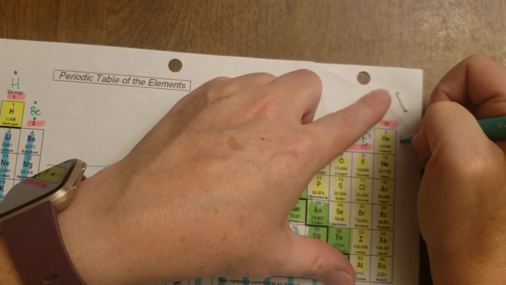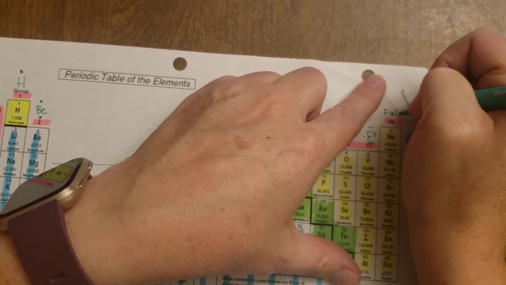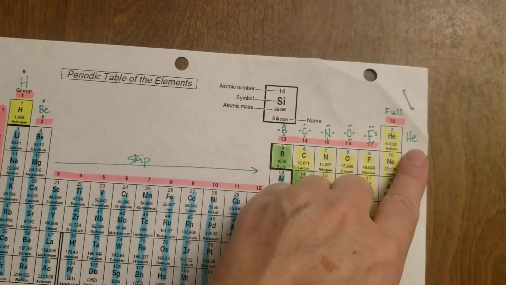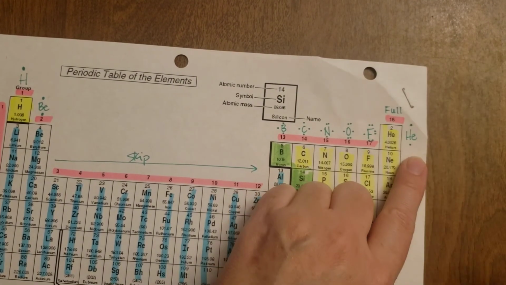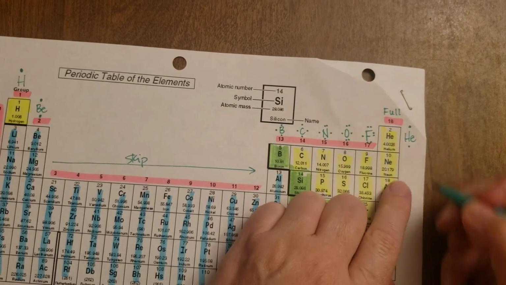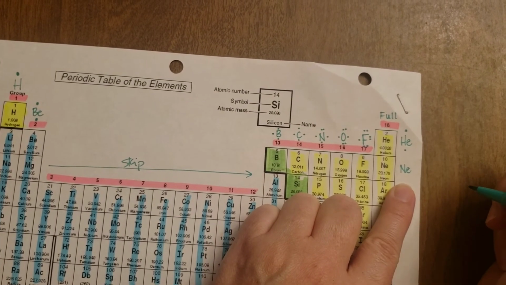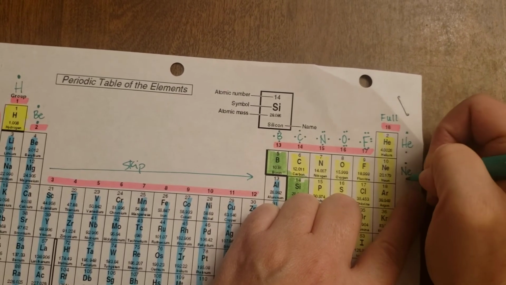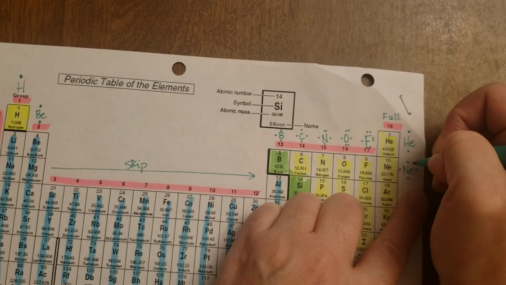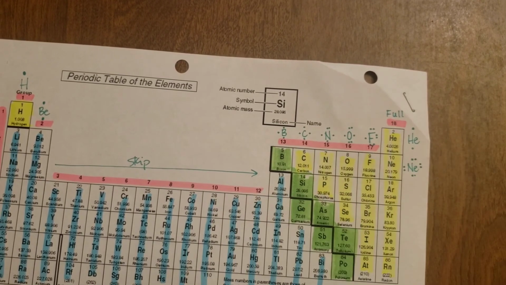Let's do helium. Because the thing with this group is that its outer shells are full. But how many does helium need to have a full outer shell? Helium needs 2. How many will neon need for a full outer shell? It's going to need 8. 1, 2, 3, 4, 5, 6, 7, 8.